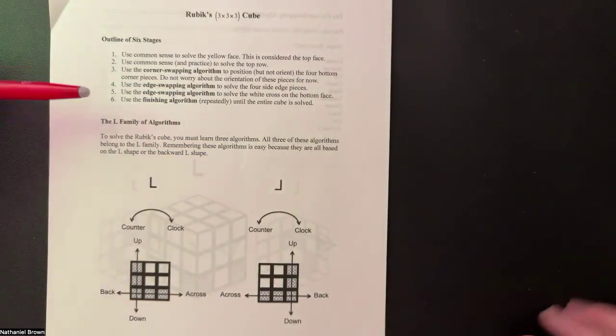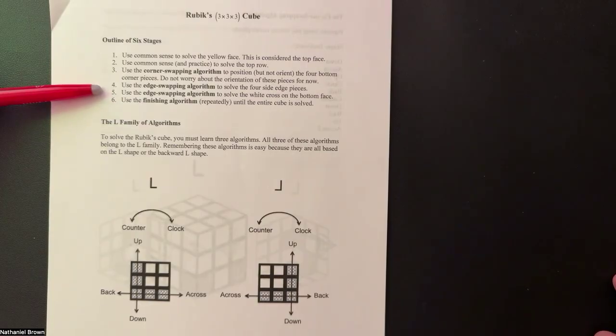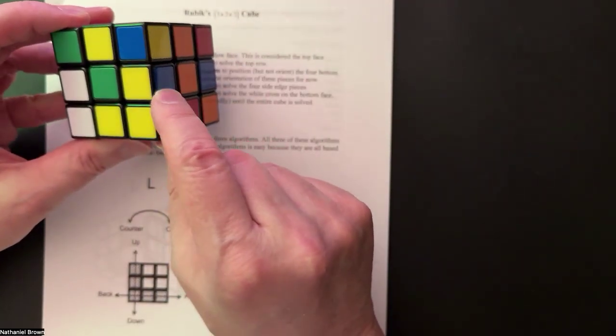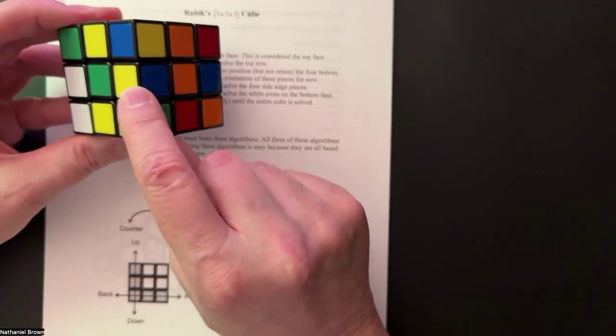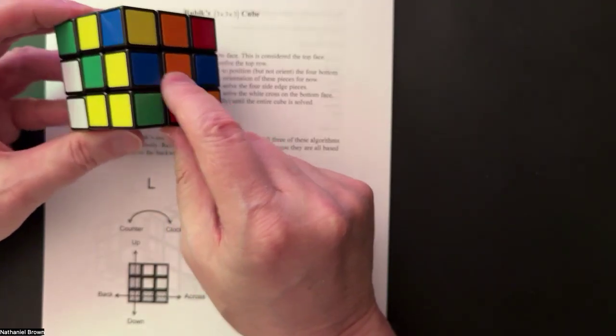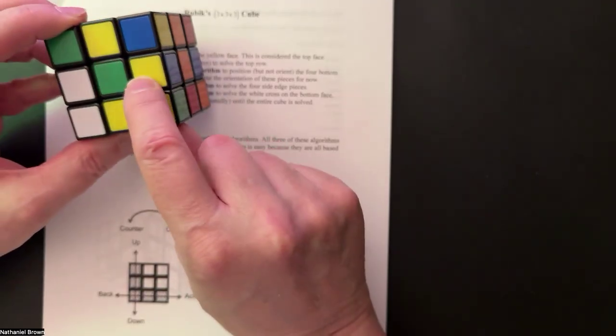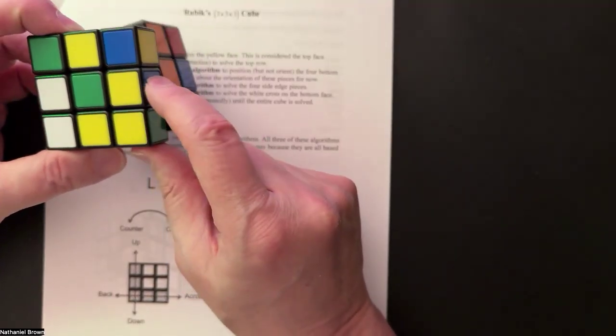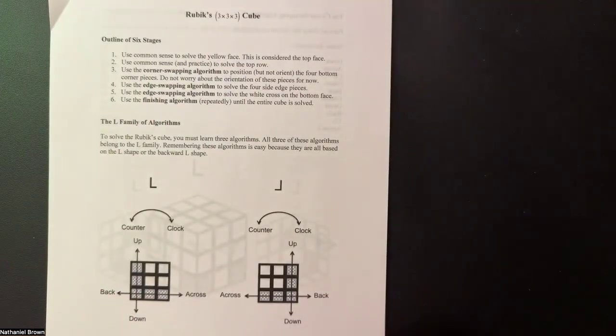All right. Stage four, use the edge swapping algorithm, which I will teach you, to solve the 4 side edge pieces. So those are like a piece like this. This is a side edge piece. Now notice that this edge piece is between the green side and the orange side. So this edge piece should be green and orange. So obviously this piece does not belong here. So I'm gonna teach you how to remove that and put in the correct piece. All right. What else?